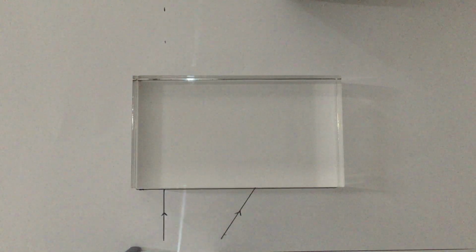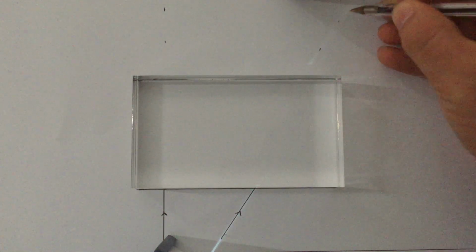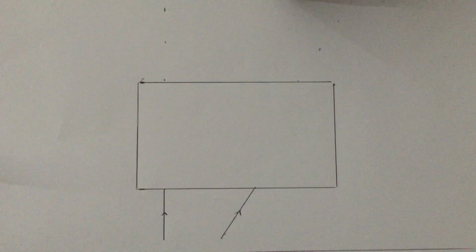And then what I'm going to do is do it along this angle, and again I'm going to mark on 2 points, 1, 2. I'm also going to mark on where it comes out of the glass block, and then I'm going to turn my ray box off. That's done, and move my glass block.